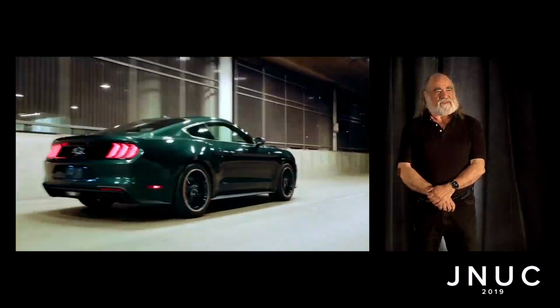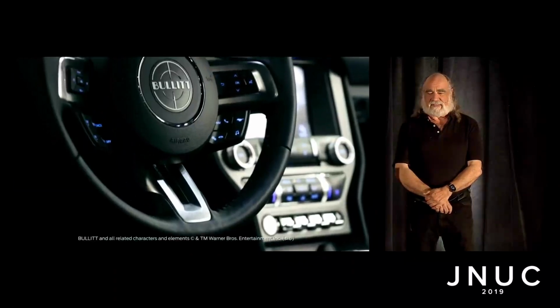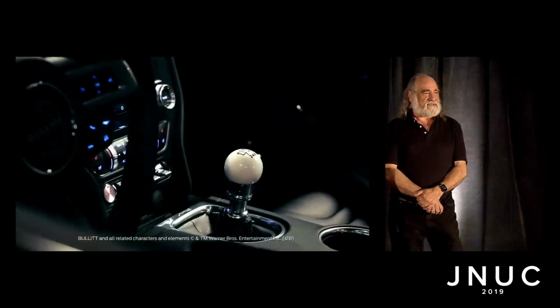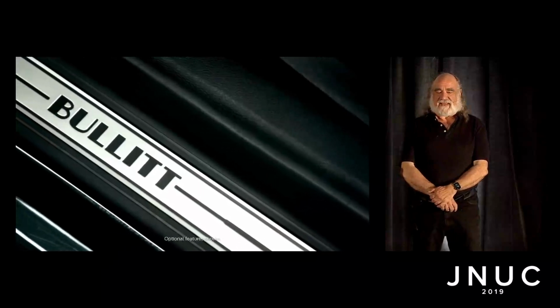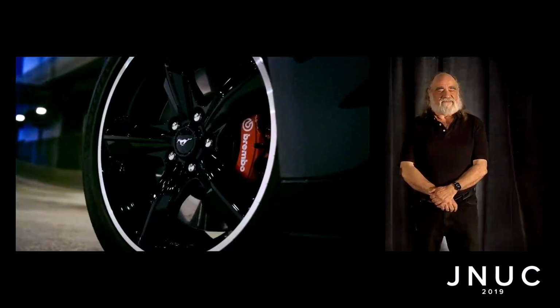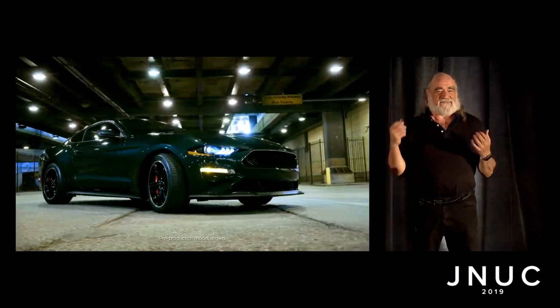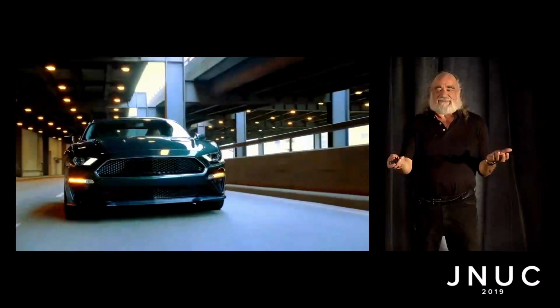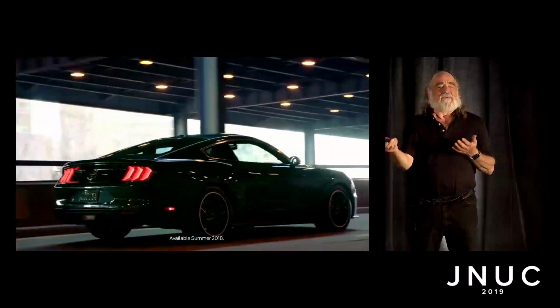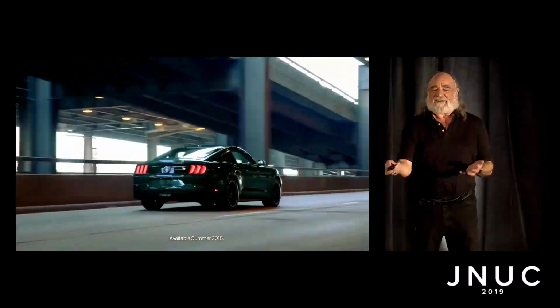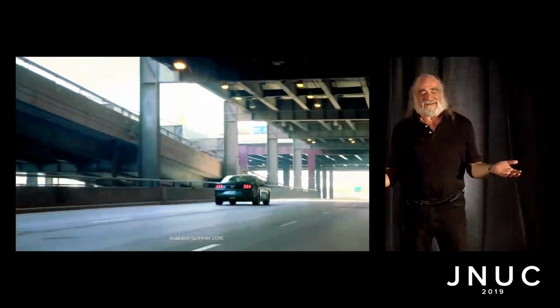Now, this is for the new Bullitt car, based on the movie Bullitt with Steve McQueen. And this is an extension of that car that they had in there. And you can feel the sound. I mean, the reptilian brain inside of you, you can't help it, man. How can you not want that? How can you not want that?